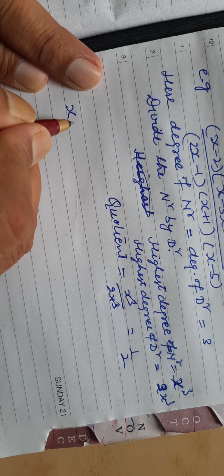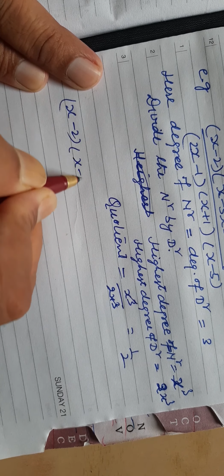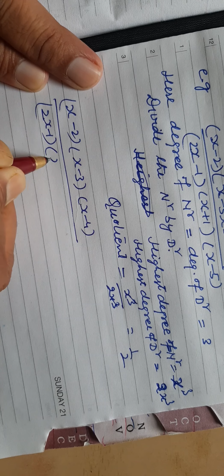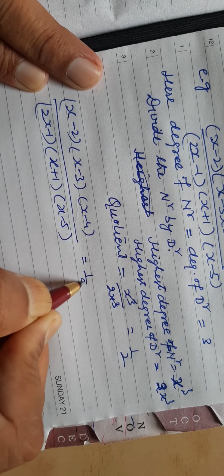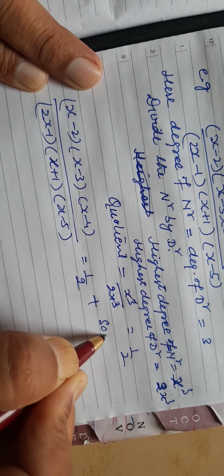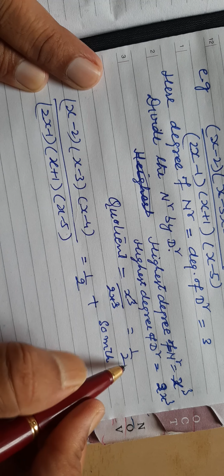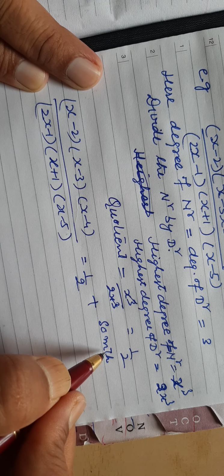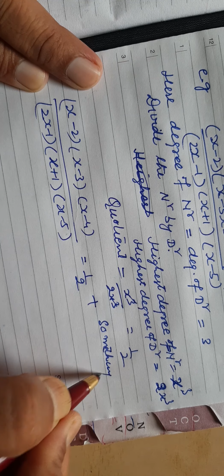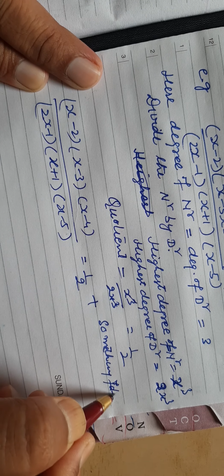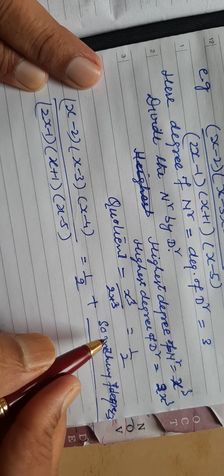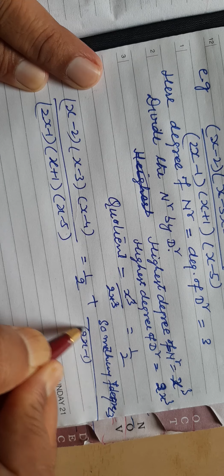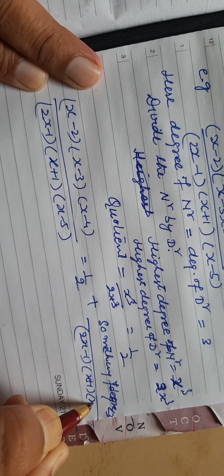So this can be written as (x minus 2)(x minus 3)(x minus 4) upon (2x minus 1)(x plus 1)(x minus 5) equals 1 by 2 plus, without dividing here, something of degree less than 3 divided by the denominator, which remains the same, (2x minus 1)(x plus 1)(x minus 5).